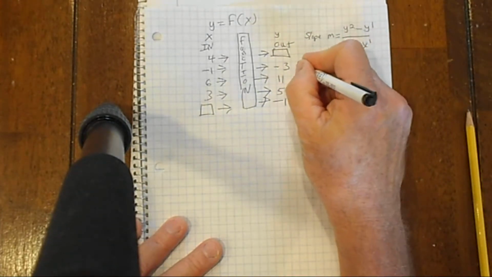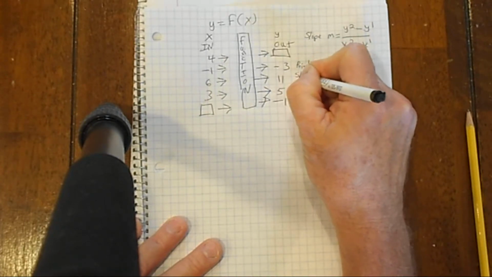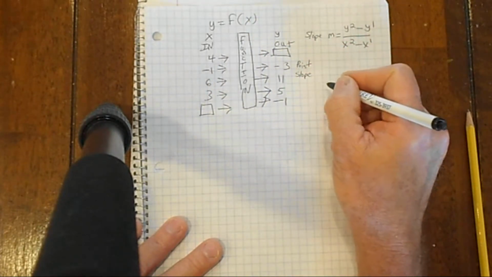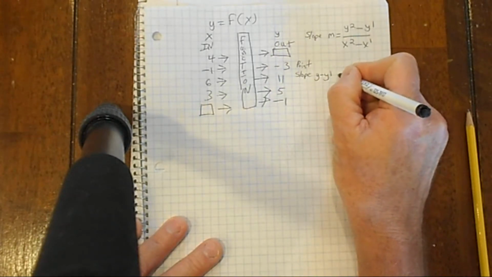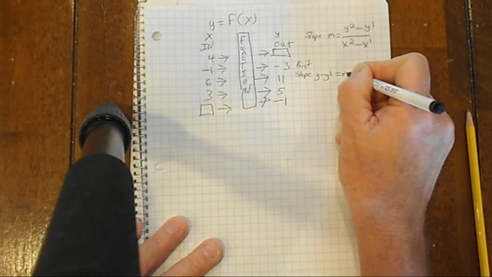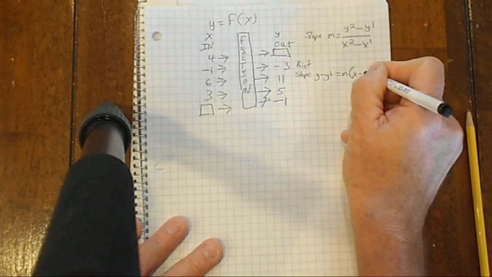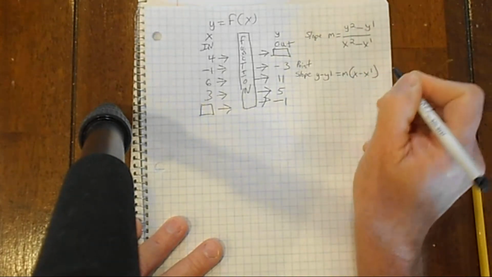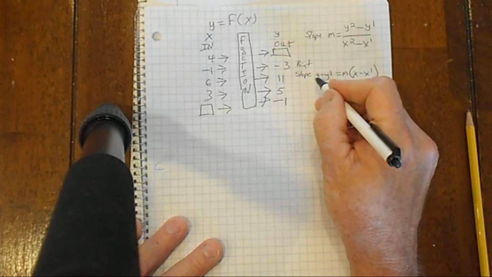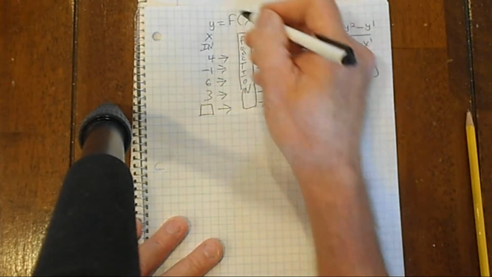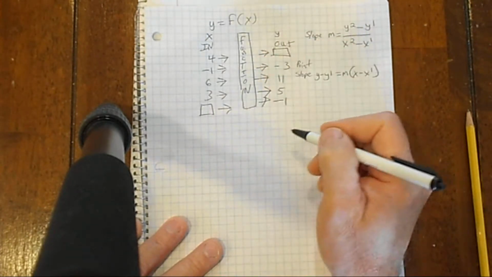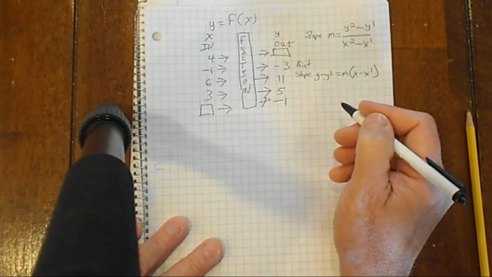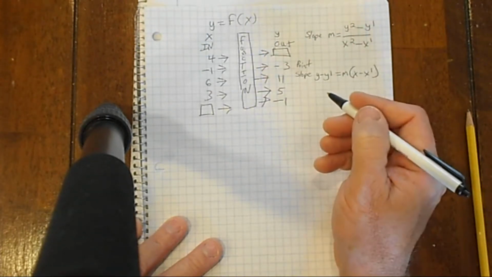Then we're going to use the point slope formula, which is y minus y1 equals slope m times x minus x1, and that is going to determine your whole function for you. Okay? It's going to tell you what f is, your function. Okay? By doing these.